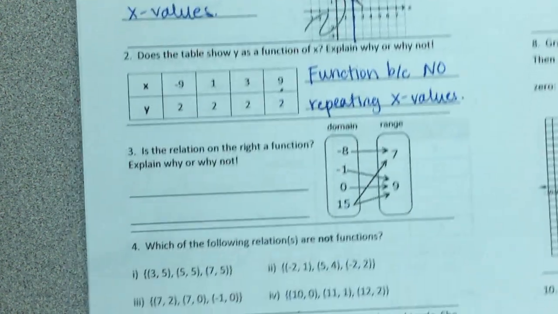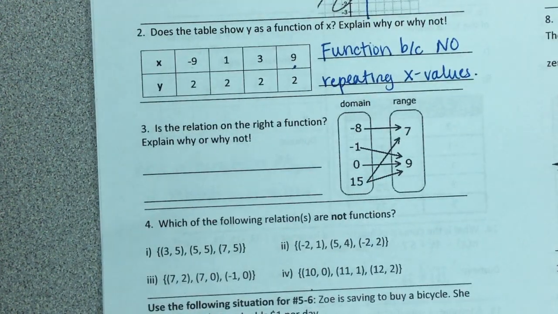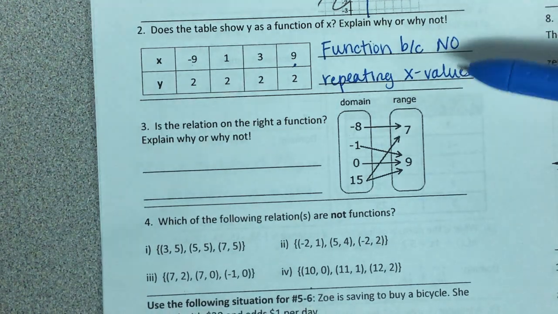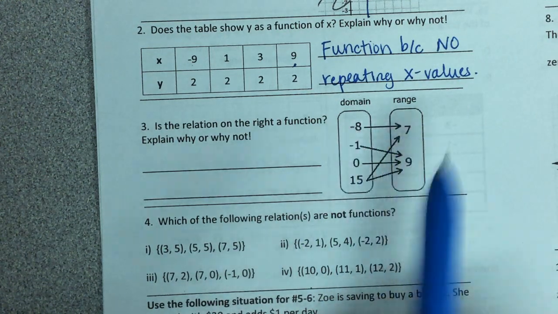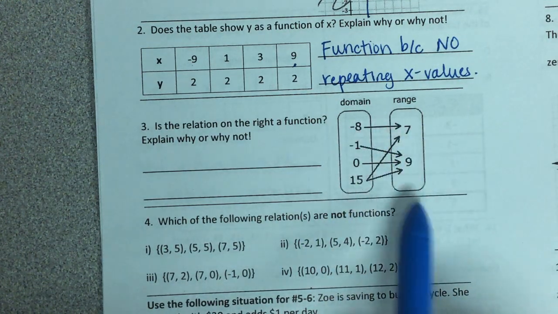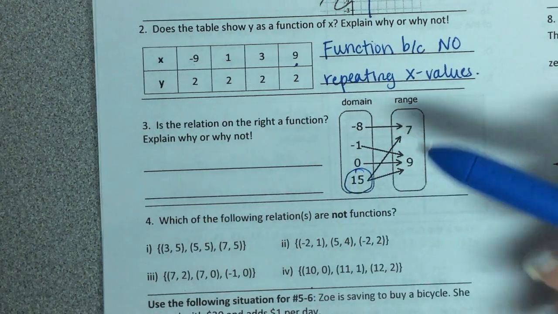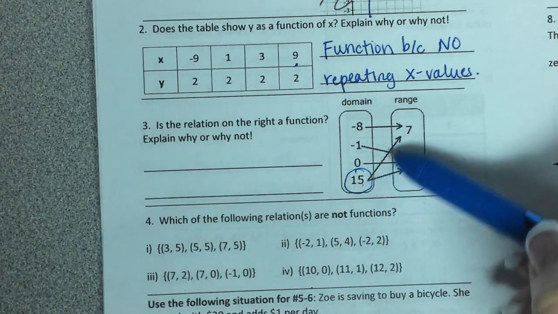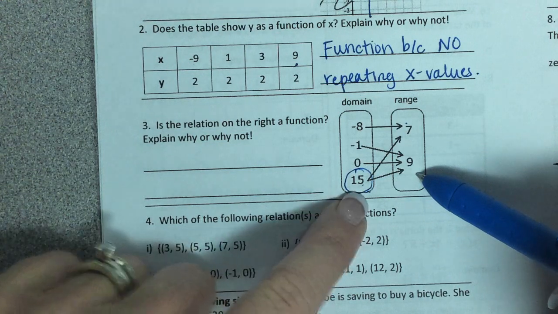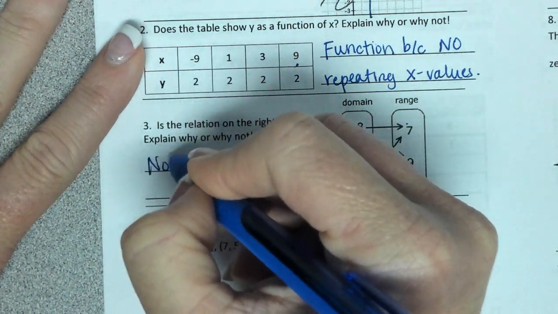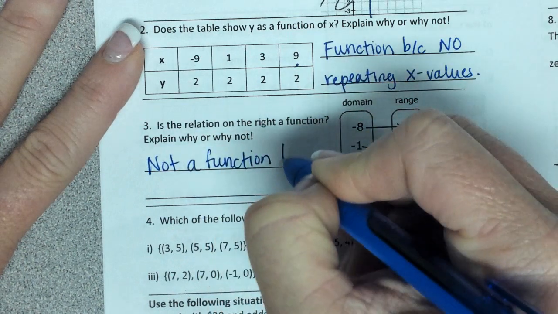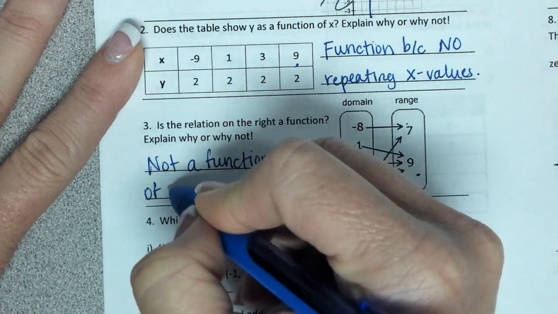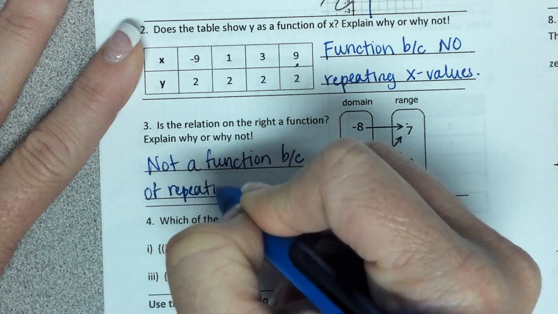All right, question number 3. Is the relation on the right a function? And again, it wants us to explain why or why not. So when we look at our mapping here, we're looking to see if any of the x values has more than one arrow pointing to 2 different numbers. So if we come down here to 15, we see that 15 gives us an output of 7 and 9. So that tells us right away that this is not a function because of repeating x value.